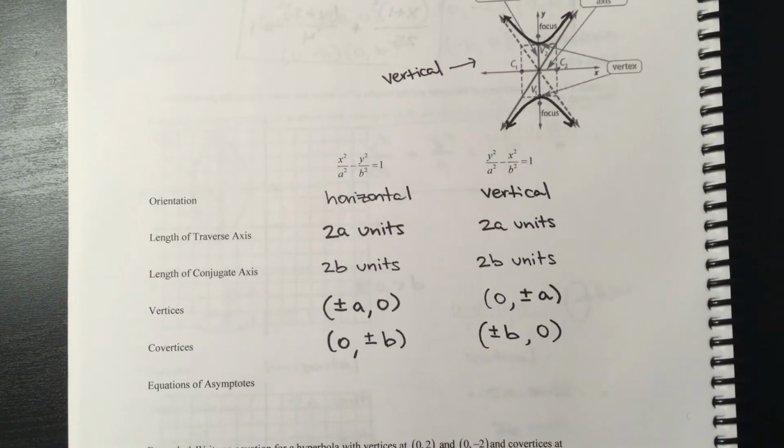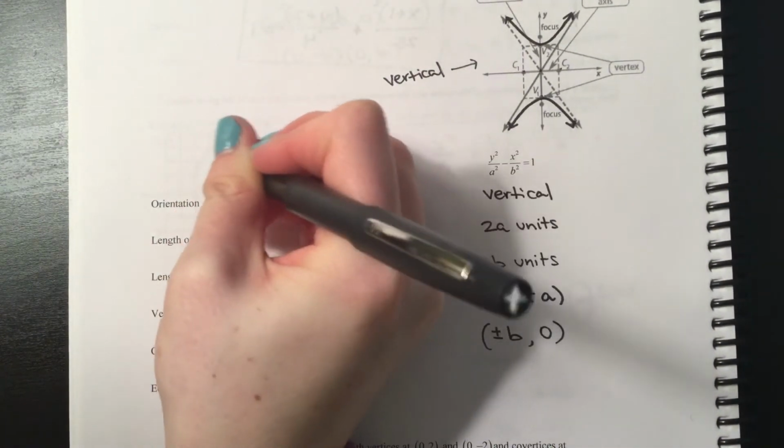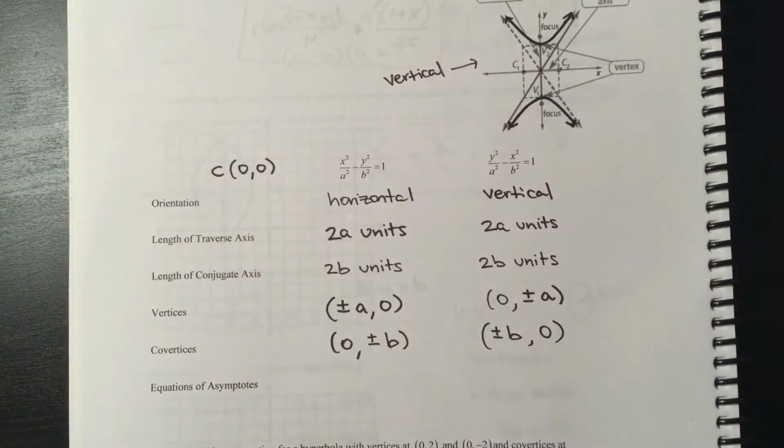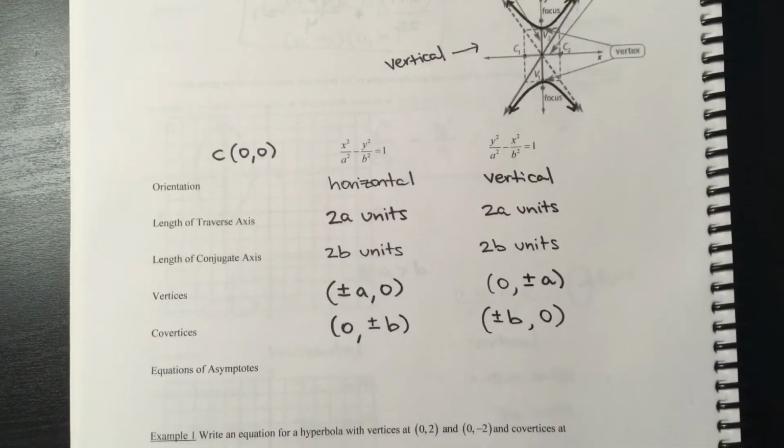Okay, and again, this one we are assuming that it is centered at the origin, just at 0, 0. In our next video, we'll talk about moving it around. And then finally, we've got these asymptotes. So the asymptotes are what set the hyperbolas apart from the ellipses.